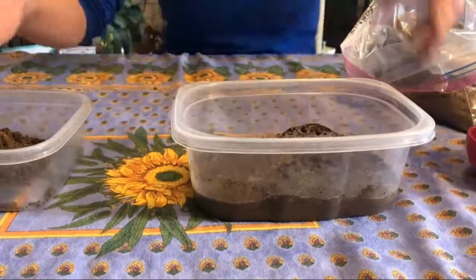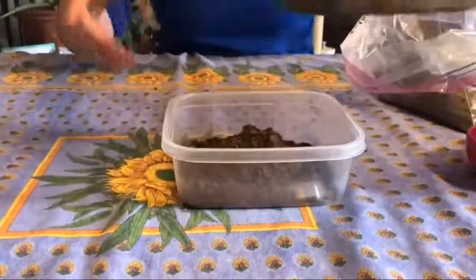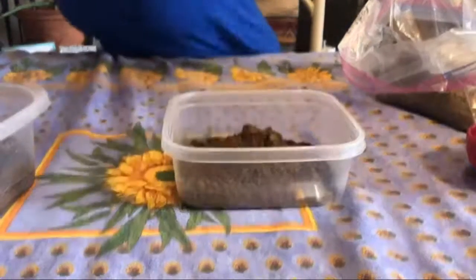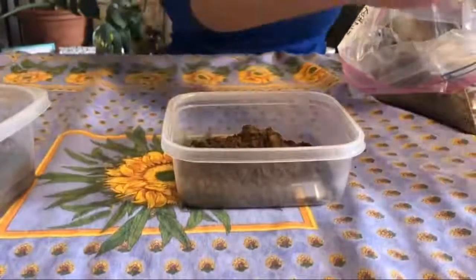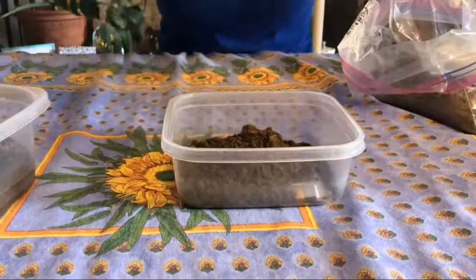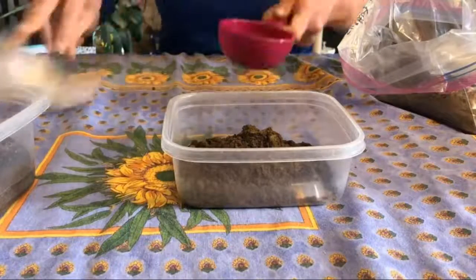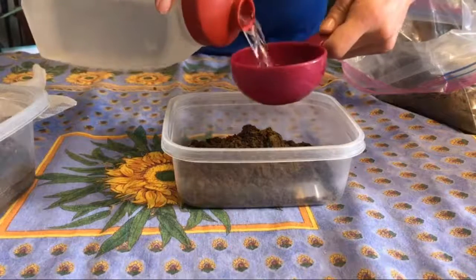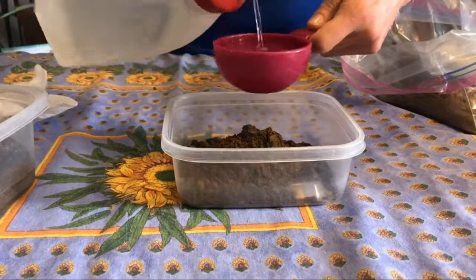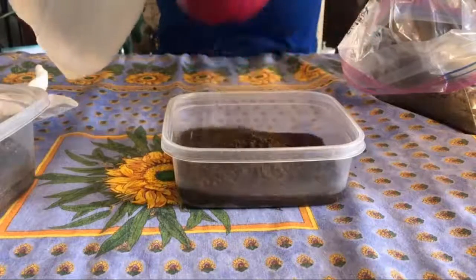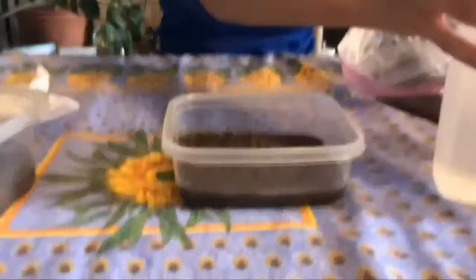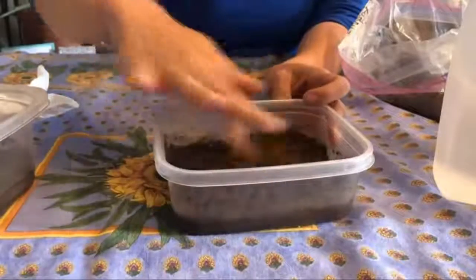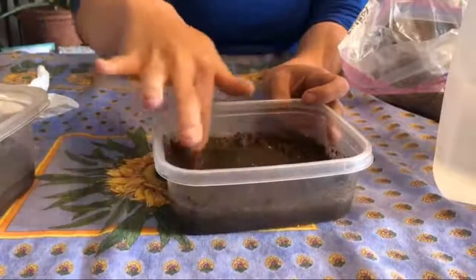So in the second container here, we are going to add water. Make sure to rinse off your cup in between because you don't want to get vinegar in there. So first we add water, half a cup. Mix that around a little bit. You can use your fingers or whatever, a spoon.